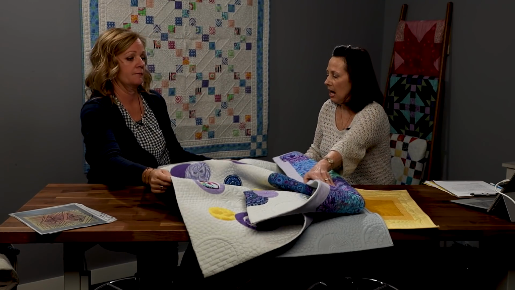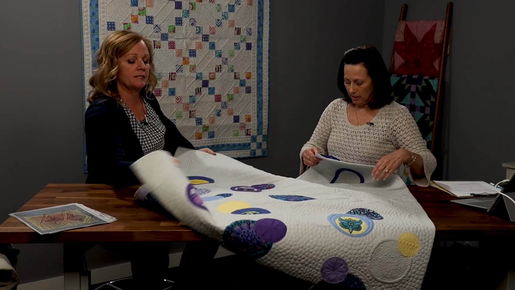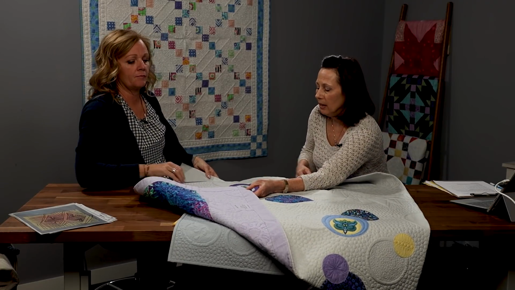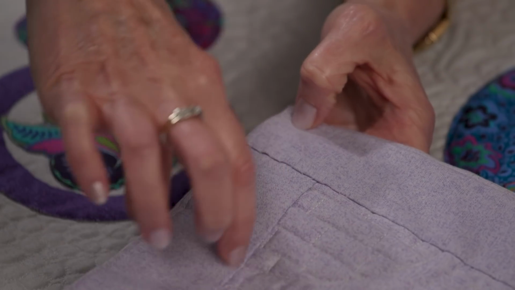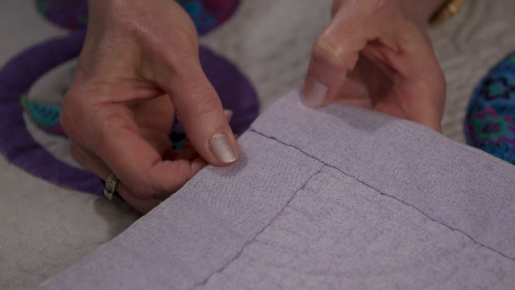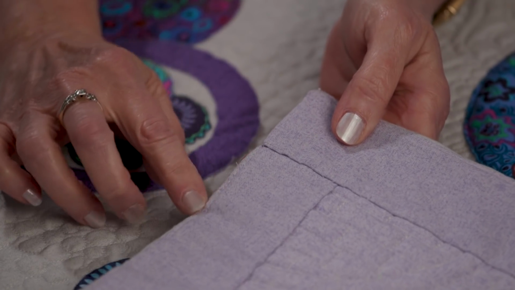Okay, this is not a binding, it's a facing. Can I flip this edge over? Sure. What you do with this one is this is kind of a wider piece, and I sew it on, kind of like what you would do to a binding, and then I do a stay stitch.